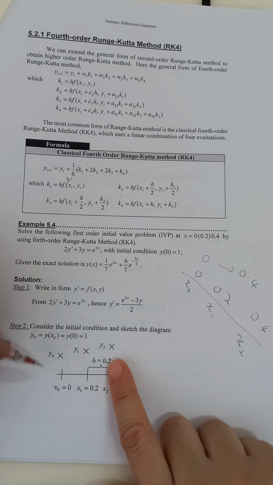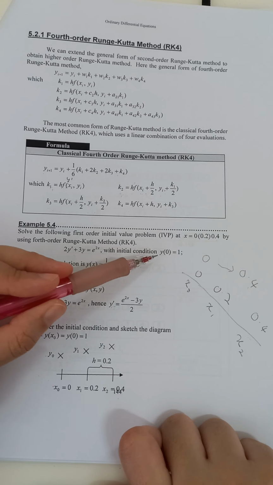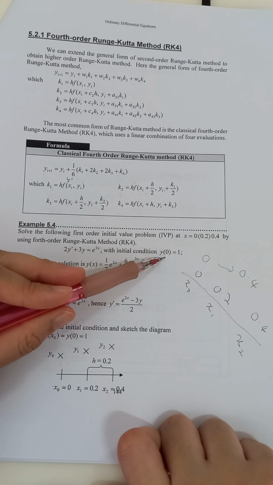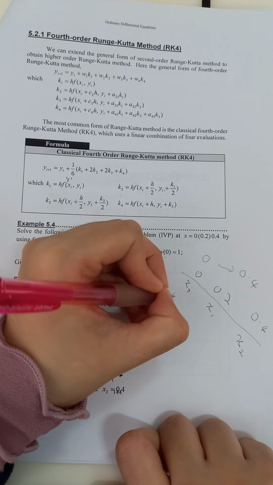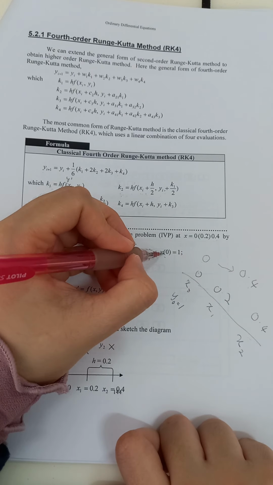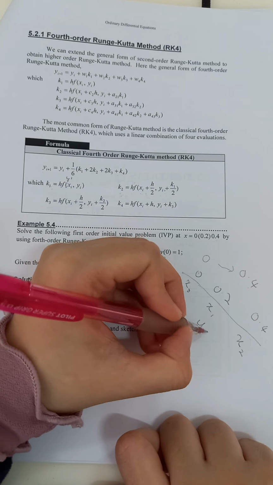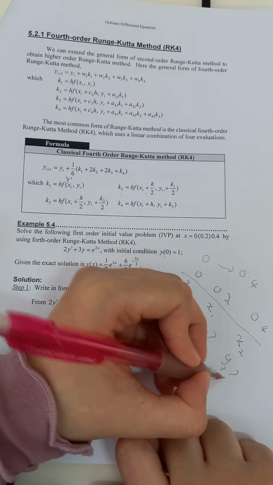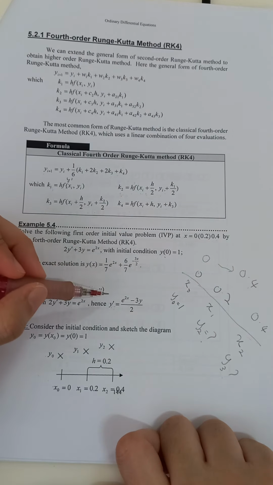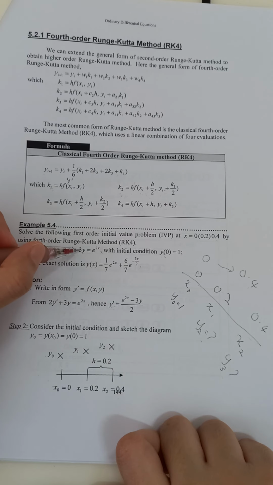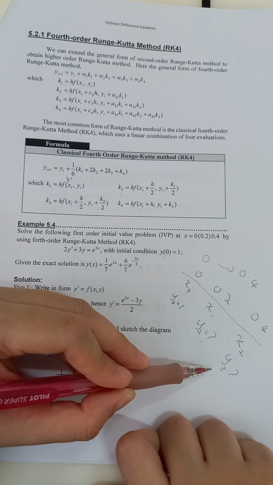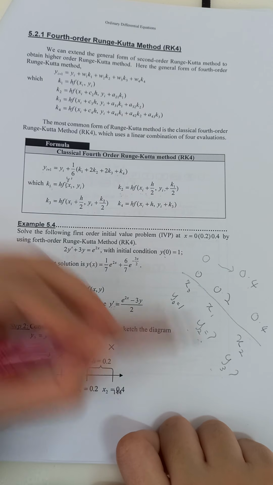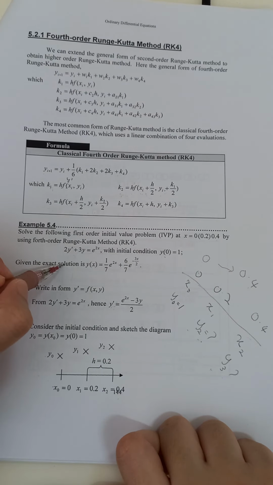Y node we know from the question. The question said that when x equals 0, y equals 1. So y node equals 1 from here. The thing that we don't know is y2 and y3. So we need to use this formula to get y2 and y3. Then we will compare the values of y2 and y3 from the Runge-Kutta with the exact solution.